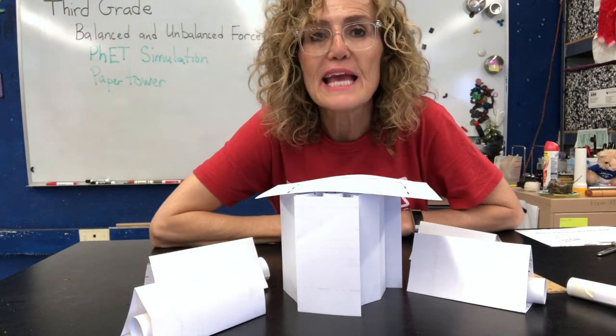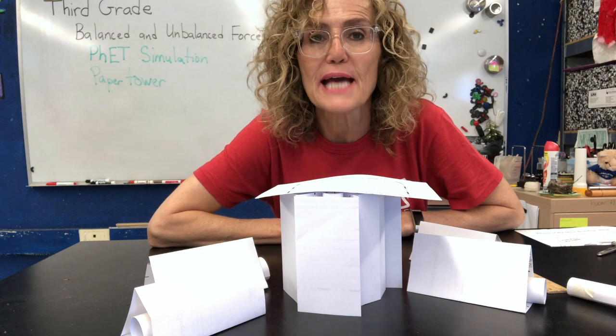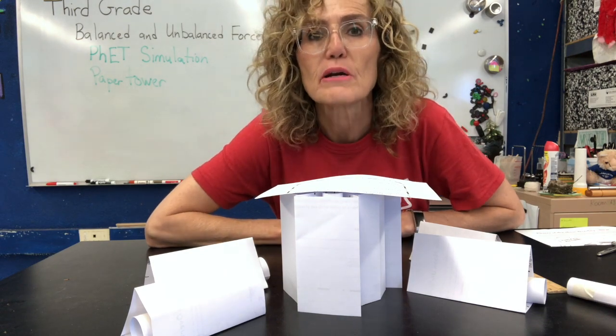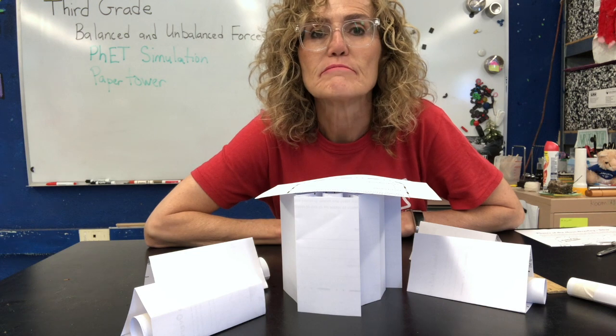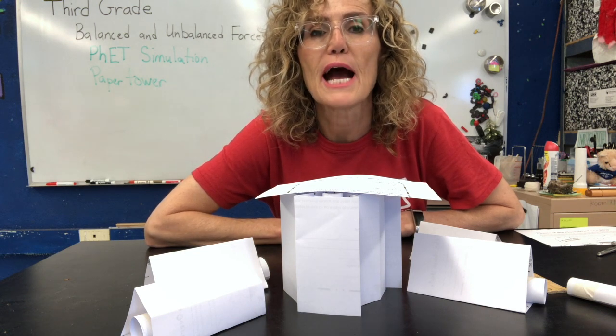All right, I want to see how tall you guys can make your paper tower. Take a picture. Ask your teacher for my email. Send me pictures of your paper towers. I will love to see it.